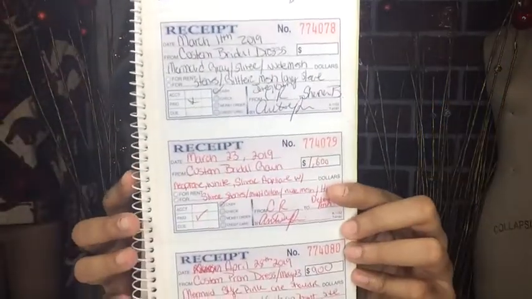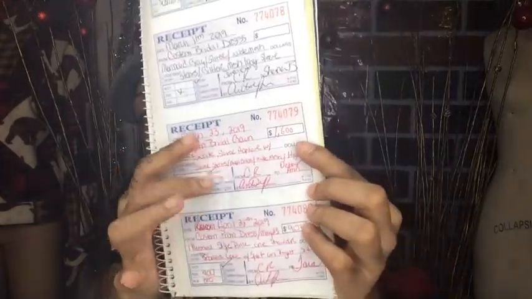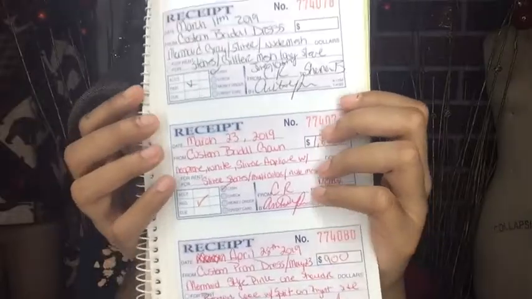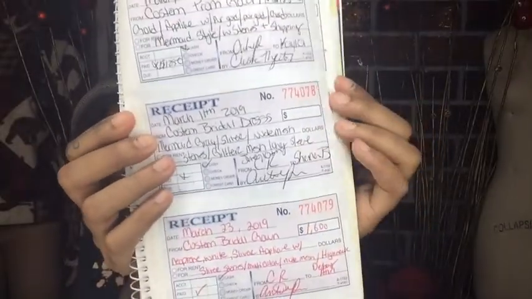I hope you guys got a good example or a good explanation on how to write a receipt or what can be included in a receipt. I hope this does help you. These are some of my old receipts. As you can see, they're very small.